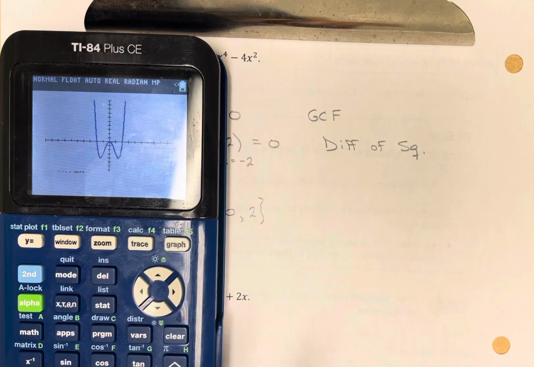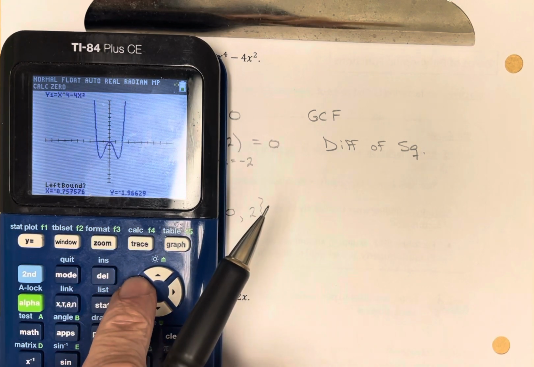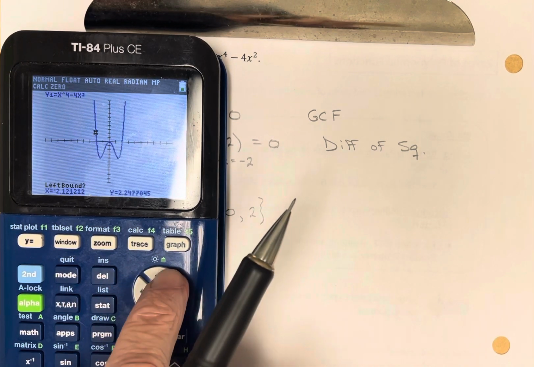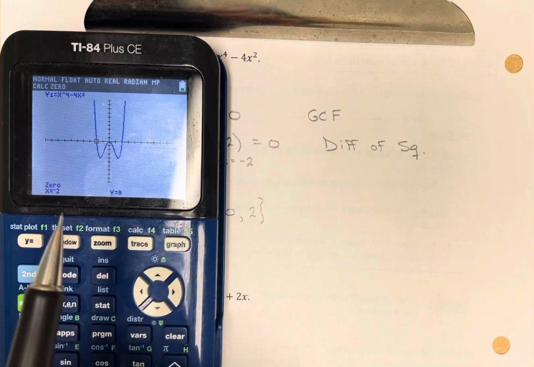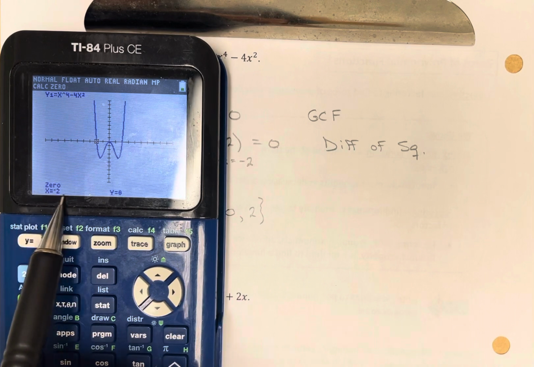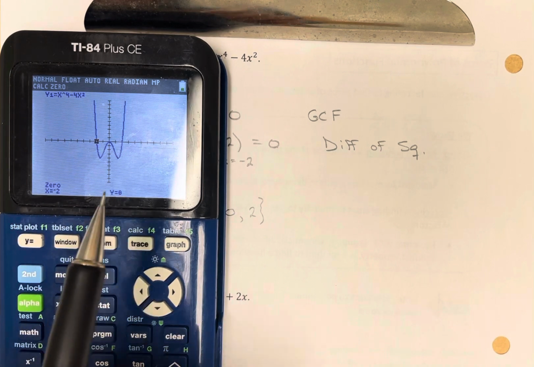So go to second 0 and we can bound it. Let's go to the one on the left here. So we're going to bound it. It's between here and here, and have the calculator check it. And there's my 0 of -2. X is -2, Y is 0.